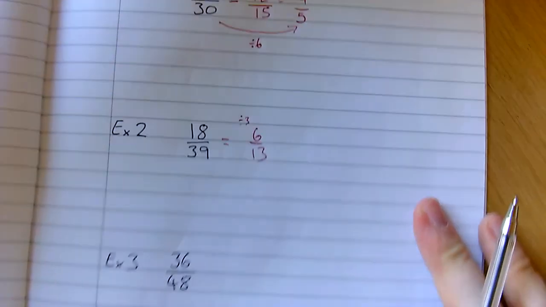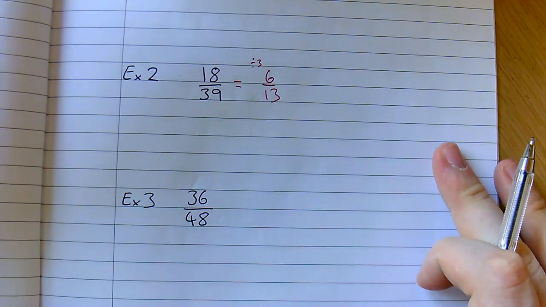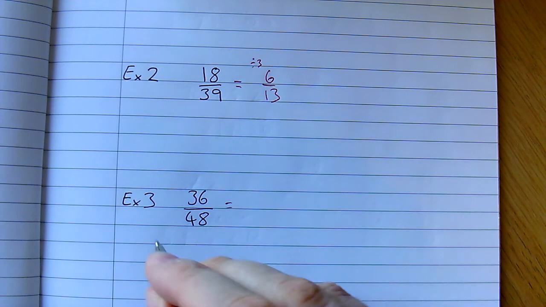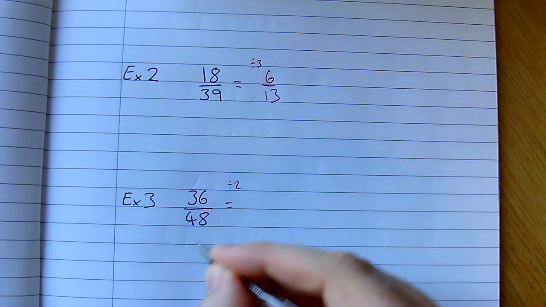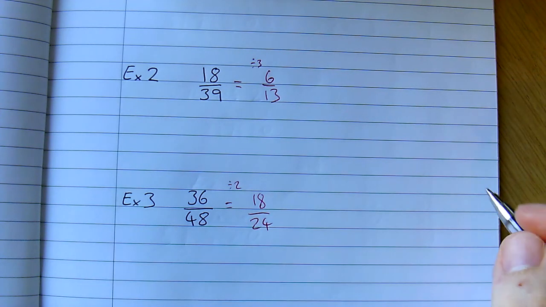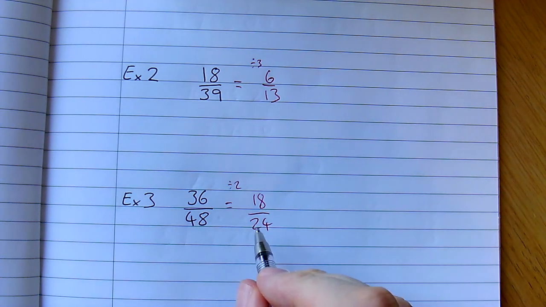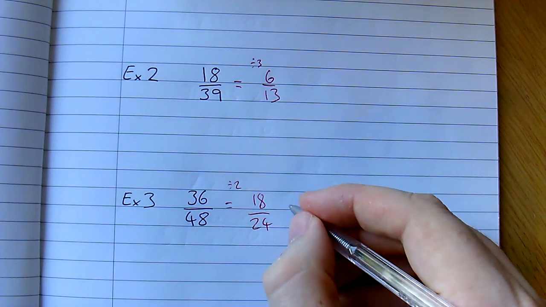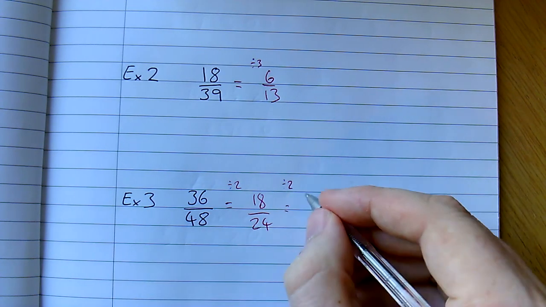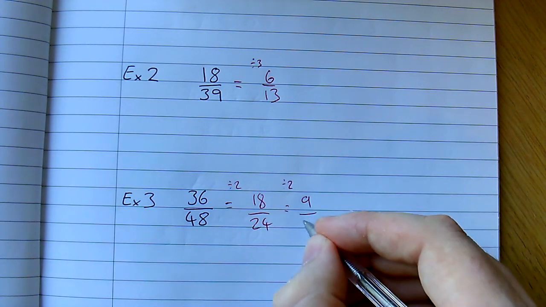Next question, and my final example for you. 36/48. So again, why don't we go with the old divide it by 2 trick. Divide them by 2, and I get 18/24. I could technically divide by 2 again, which is going to give me 9/12.